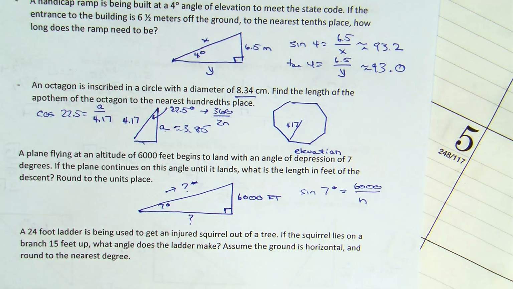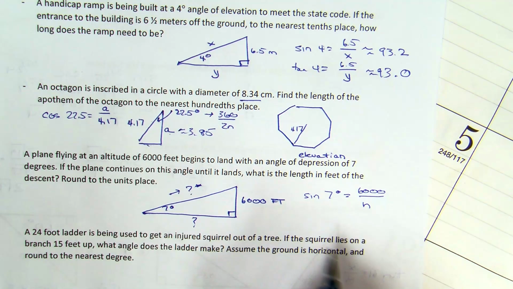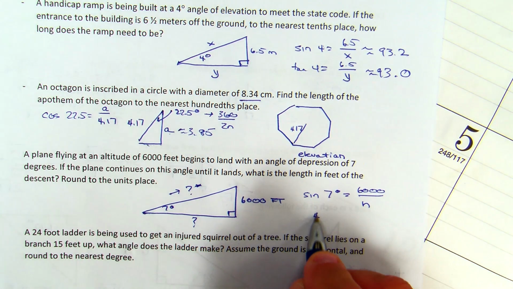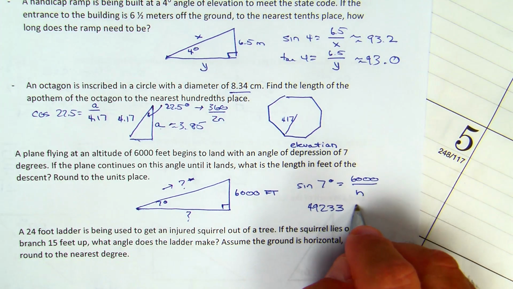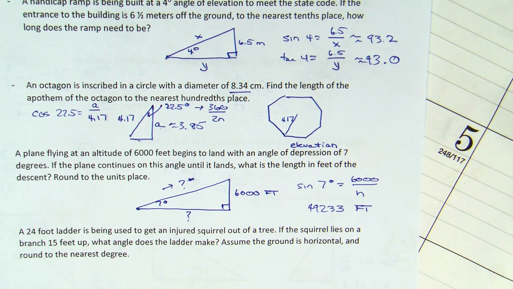And if I round to the nearest unit place, 49,233 feet. Everybody understands units is one place. If I did use the other one, it would be tangent instead, 6,000 divided by tangent 7, and it would come out to be about 48,866. Good.